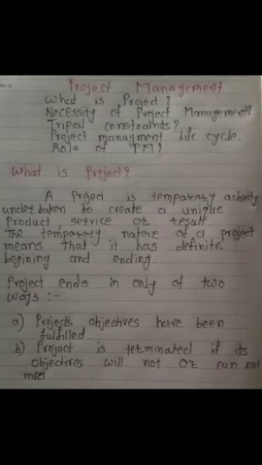Now next we will move to when we can end the project. There are two conditions in which we can end the project. First condition is when the project objective has been fulfilled, then we can end it, obviously.